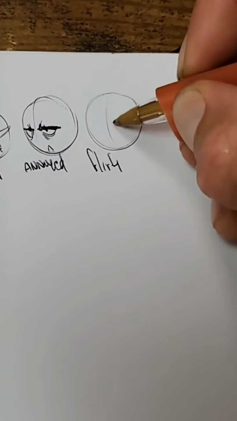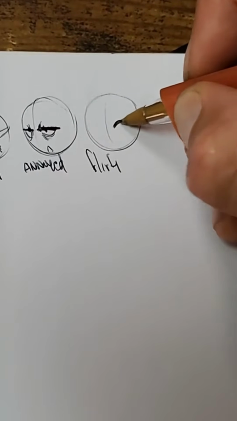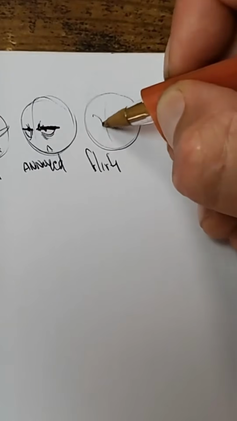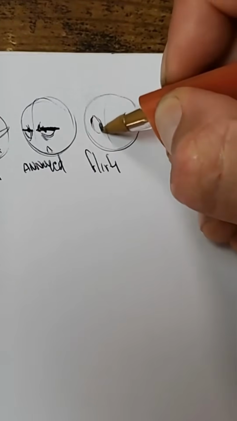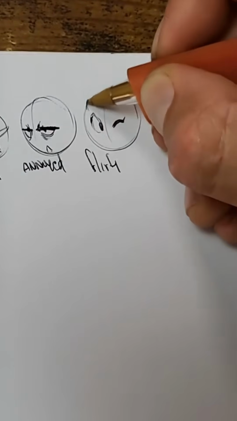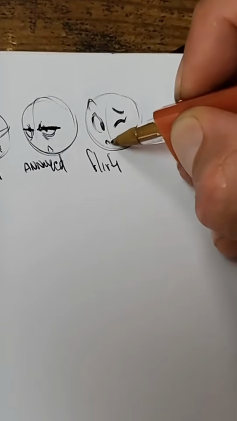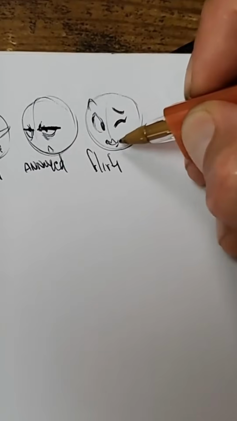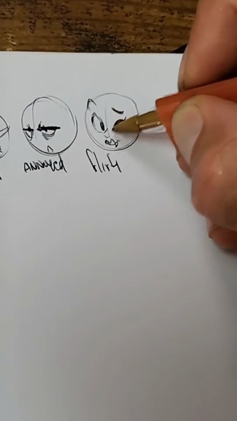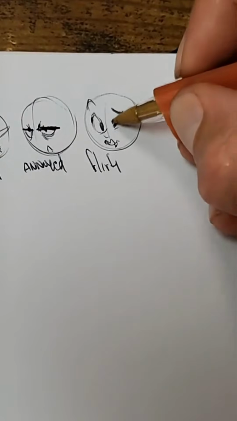So flirty could be construed as maybe a winking motion with a pouty lip. There you go.